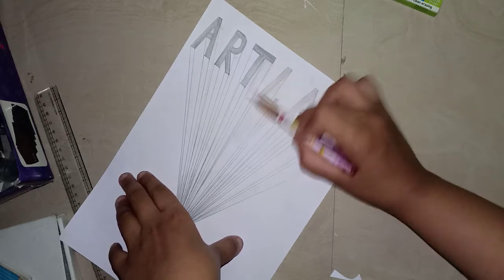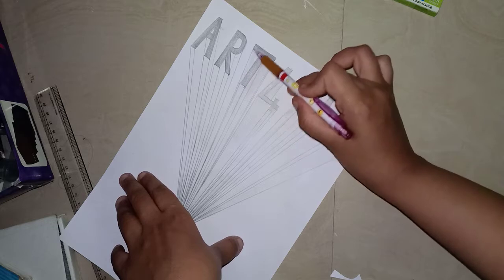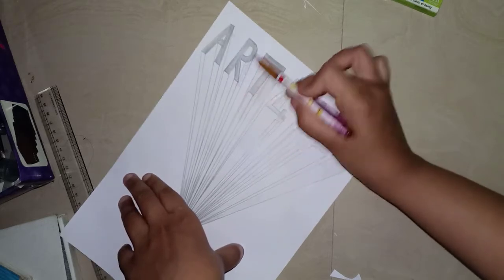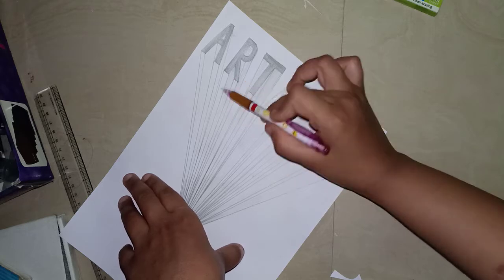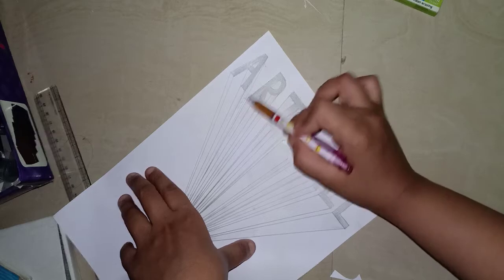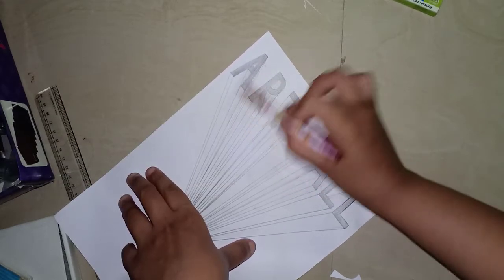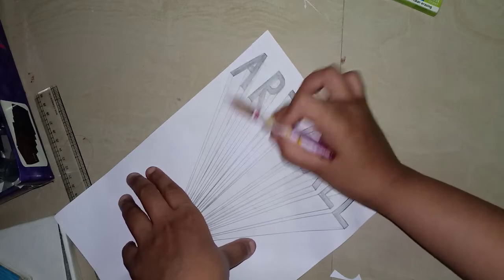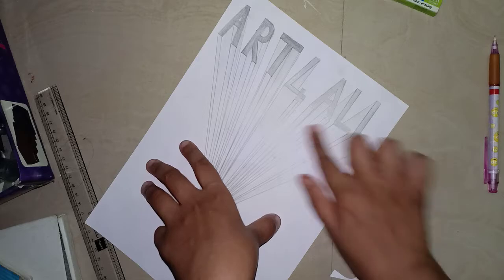I'm shading very lightly, very lightly at these parts. So don't go beyond the extra lines we have drawn. Only shade between those lines, and just with paper you can rub a little.